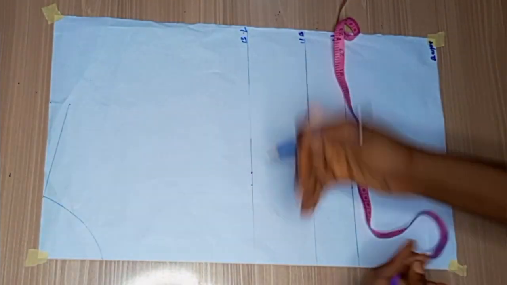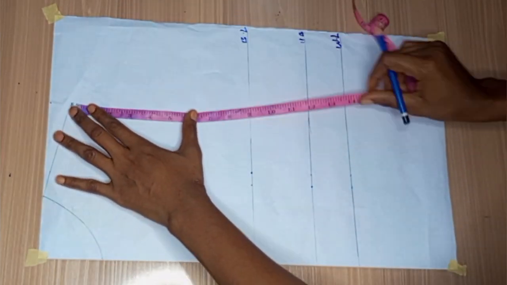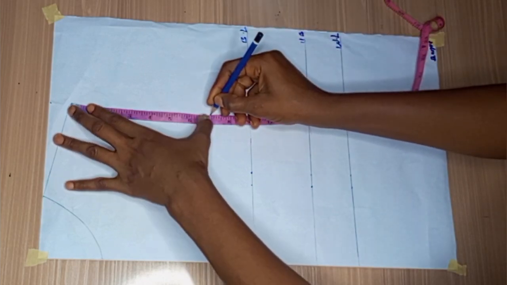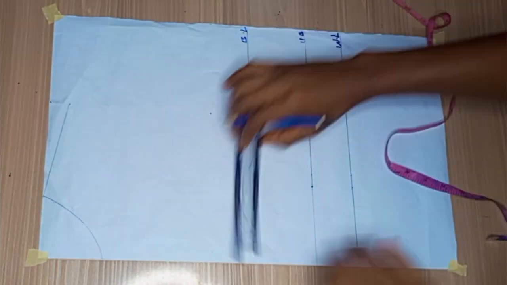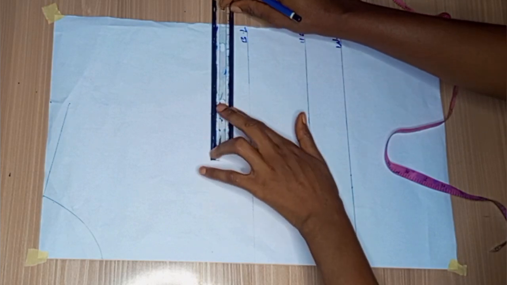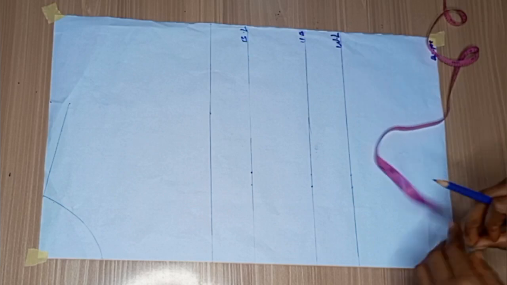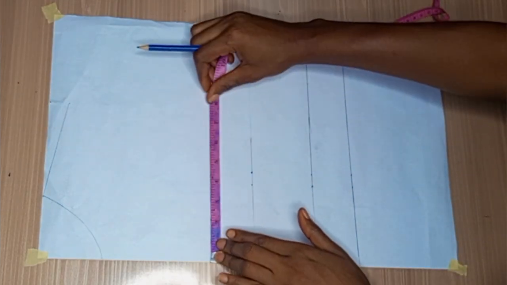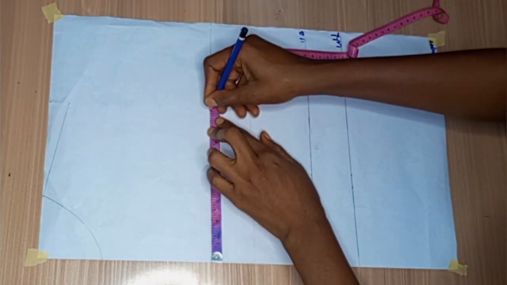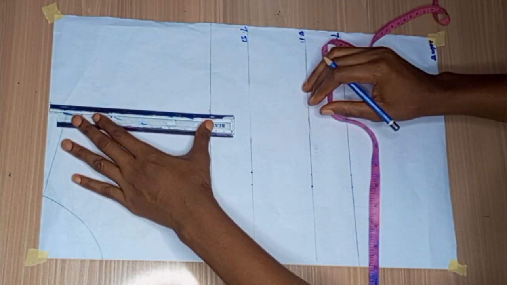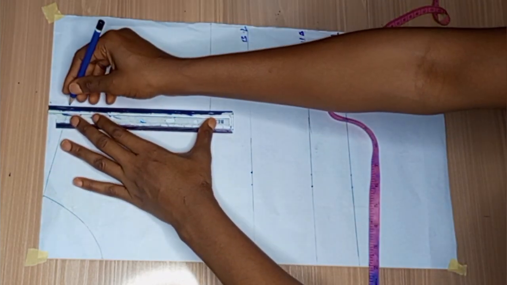Then the next thing is to get our arm length. And how to get your arm length: divide your bust by 6, add 1.5 inches to the measurement. Then I'm going to go ahead and extend that point across. Then what I have as my shoulder measurement, which is 7.5, I'm going to mark it on this line. Then I'm going to connect from the shoulder slope to that point we just marked.